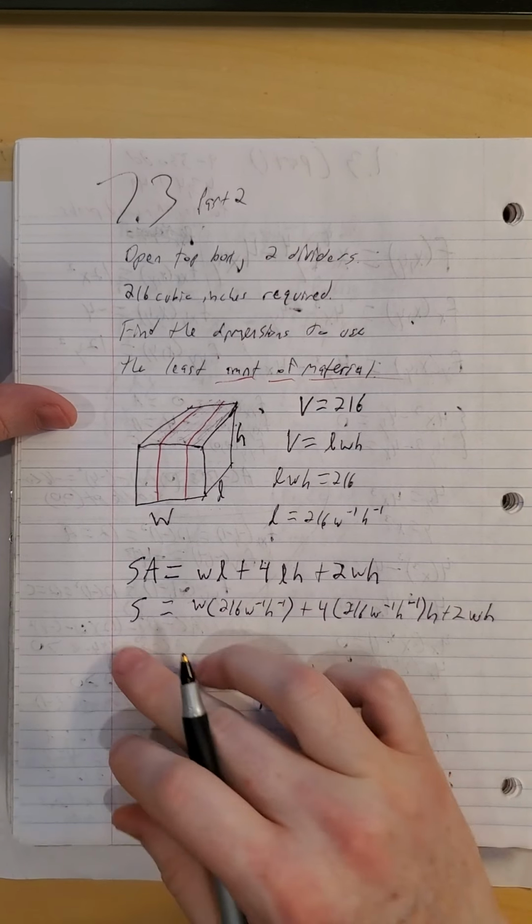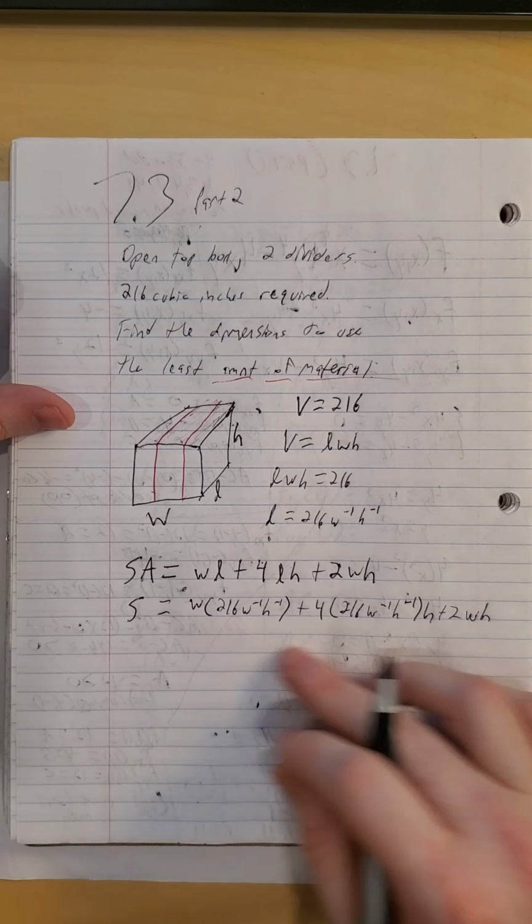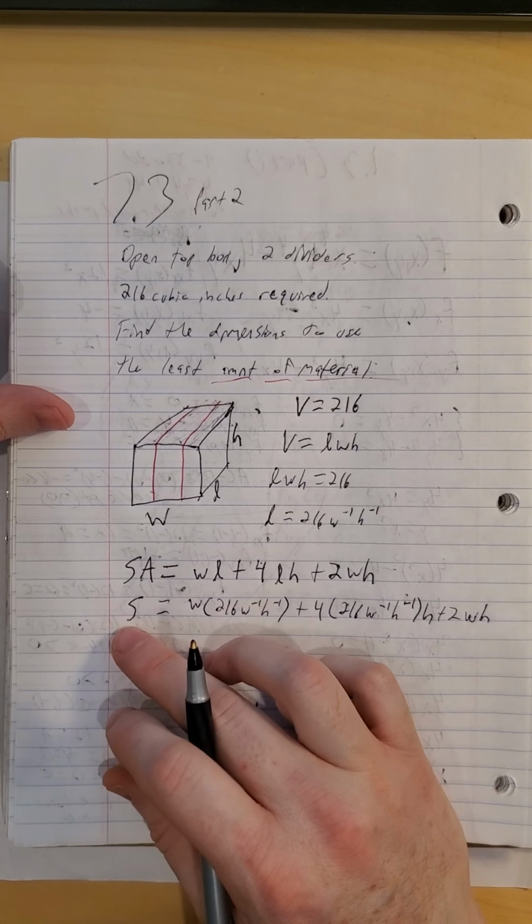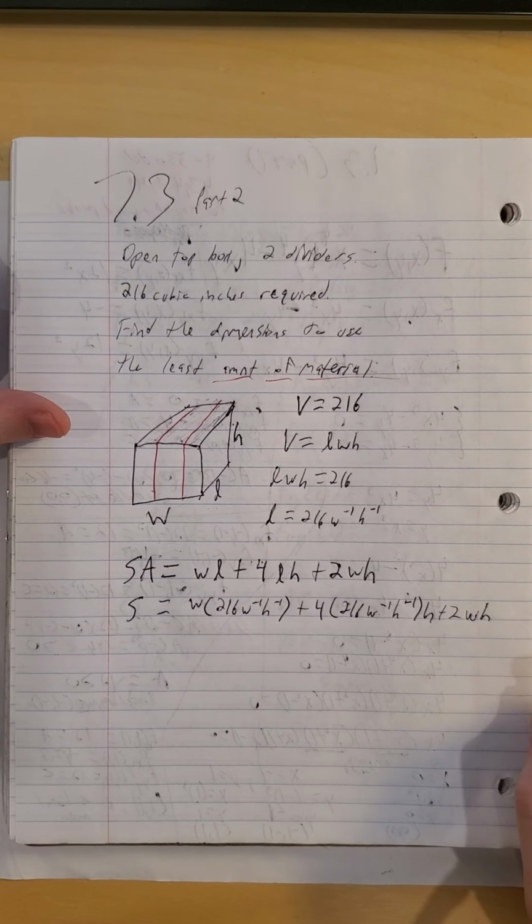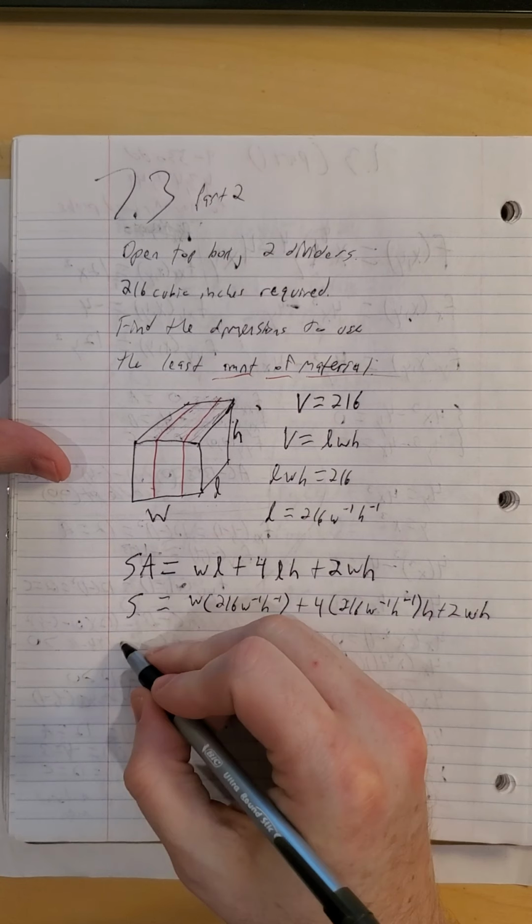So now we have something that's at least a little bit more manageable. It's one function with 2 input variables instead of 3.